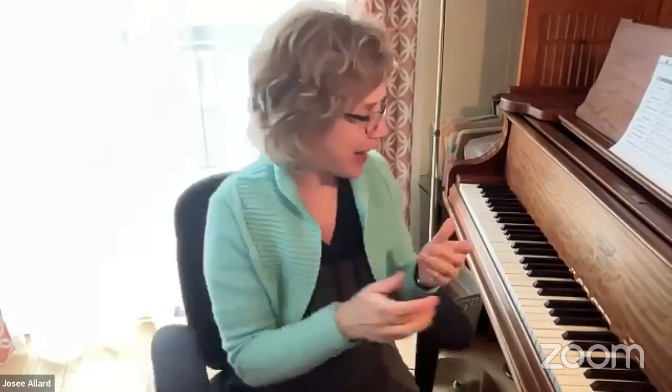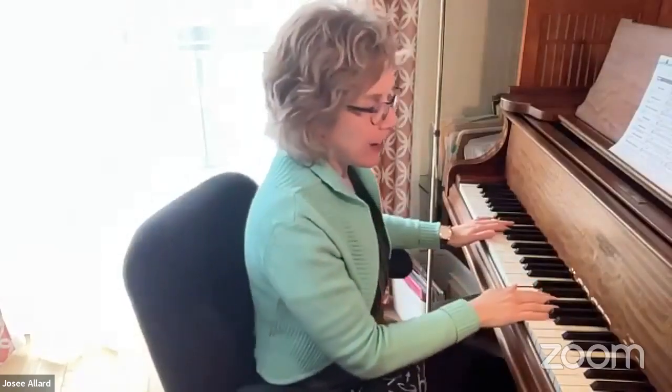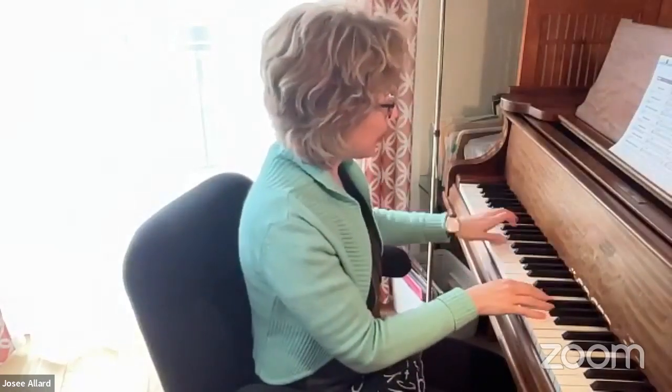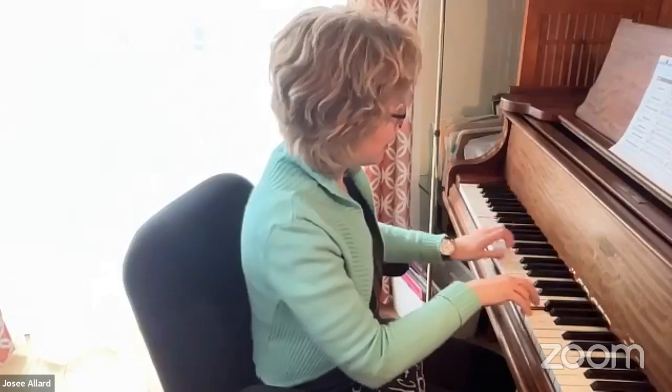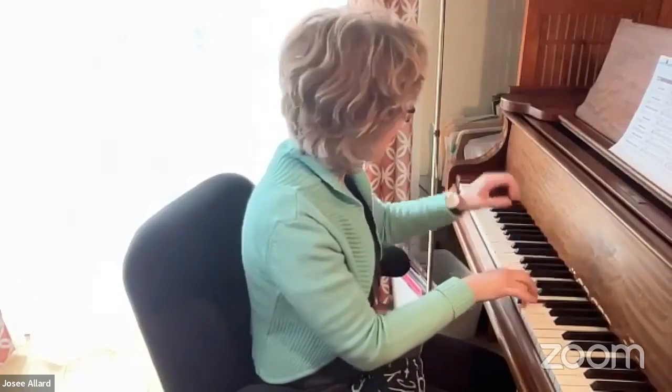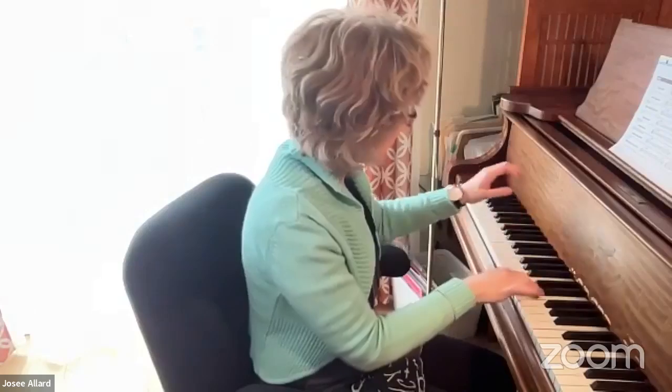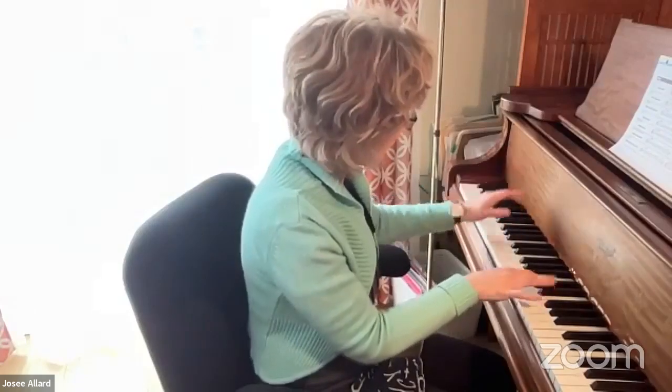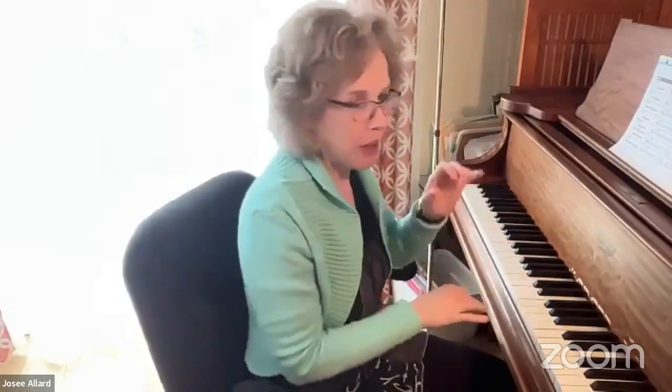So let's say if I'm playing in D Dorian, I'm coming back to, and I had a pedal, meaning a repeated note in the bass, coming back to that D minor chord, which is the first chord of that mode.